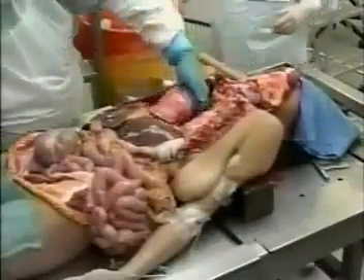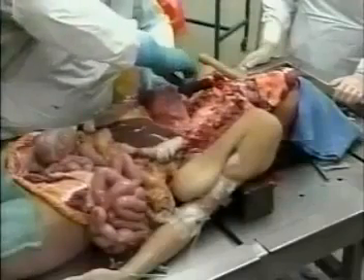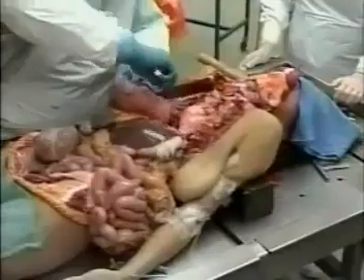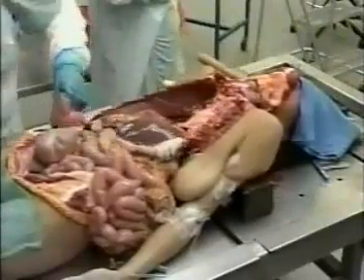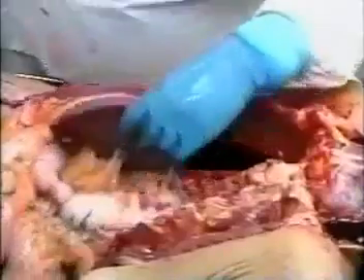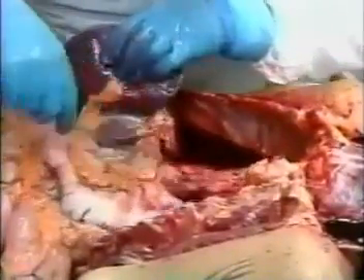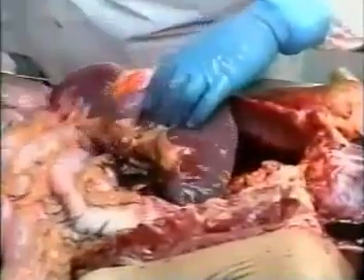Now the heart has been removed. The next step will be to remove the lungs. He's taking the right lung out first. He's cut the bronchus, the main airway to the lung, and noticed that there was some mucoid material in that bronchus. He's now removing the pericardial sac and reflecting the diaphragm in order to free up the liver for removal.